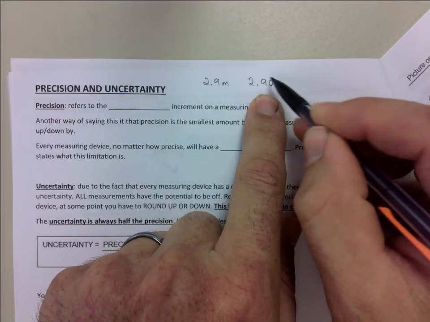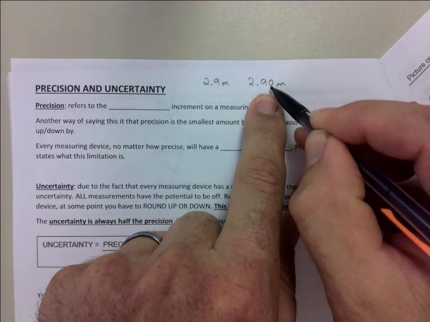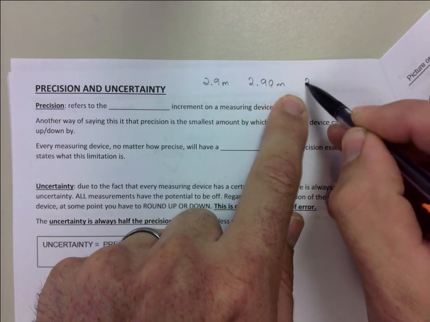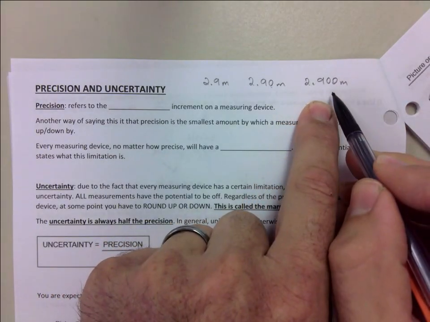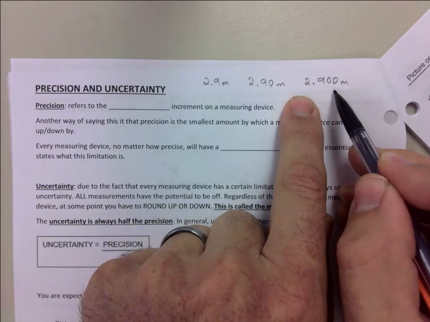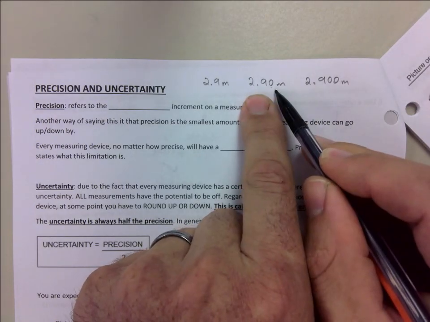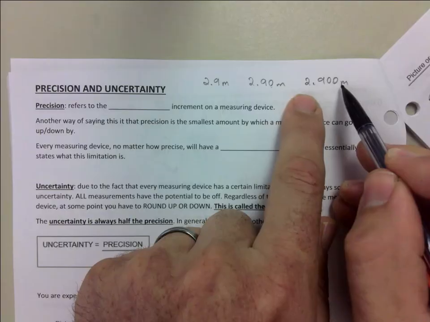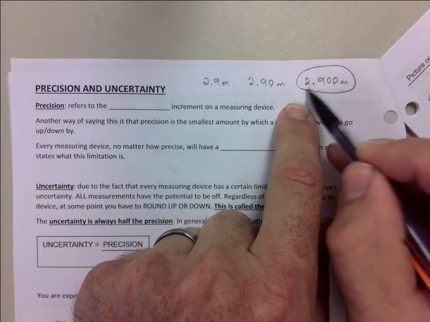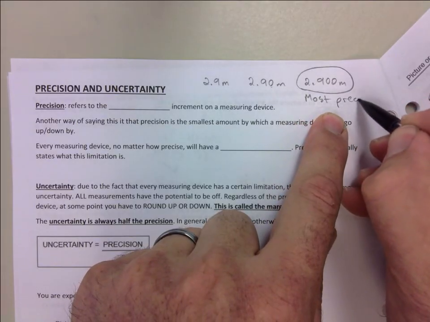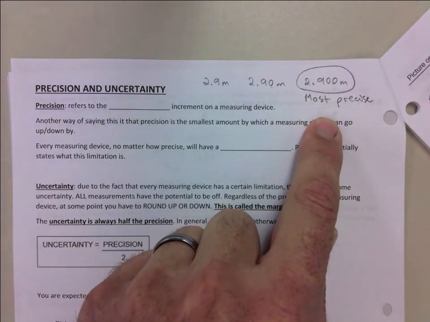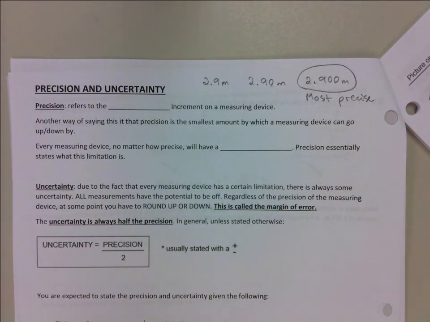This one allows us to be more precise because it's got a smaller decimal. If it's 2.900 meters, we know that this device can be even more precise than this one. So the more decimal places you have, the better. This is the most precise measurement that you could possibly get. Okay.